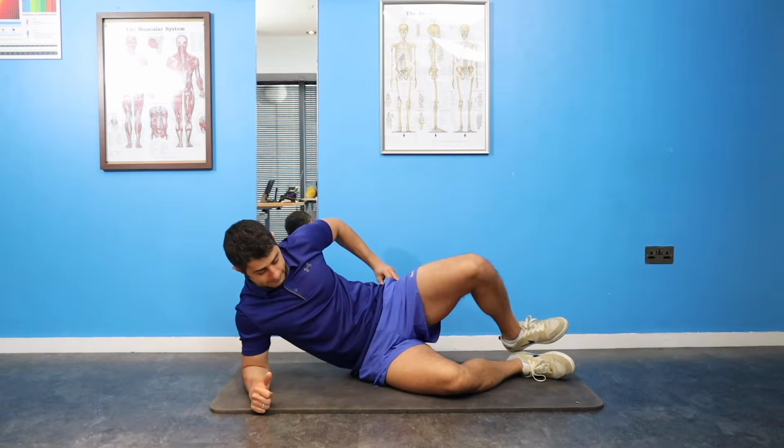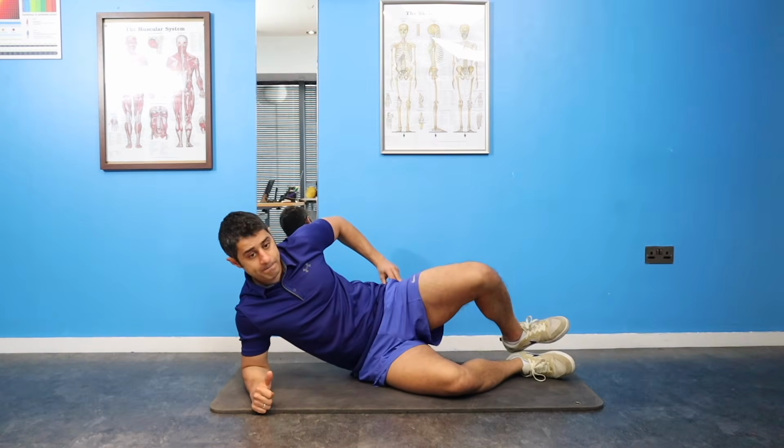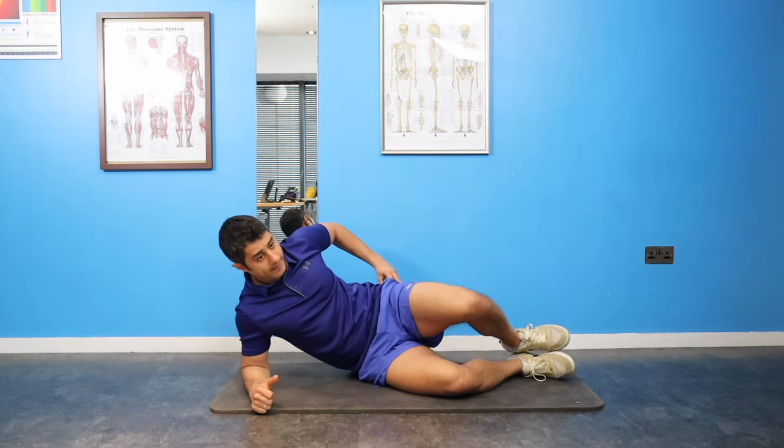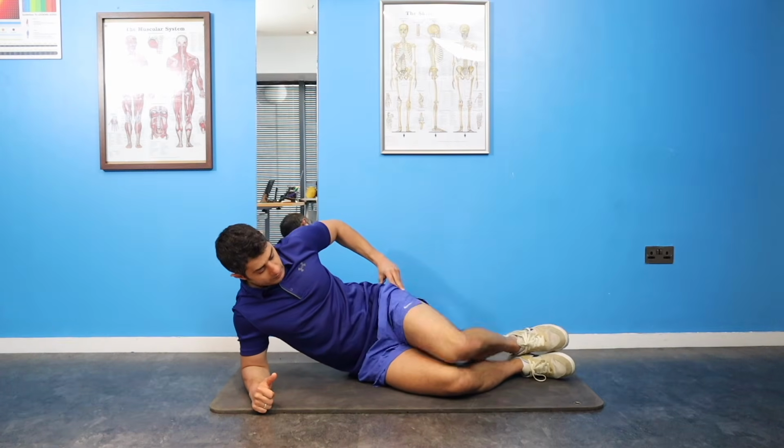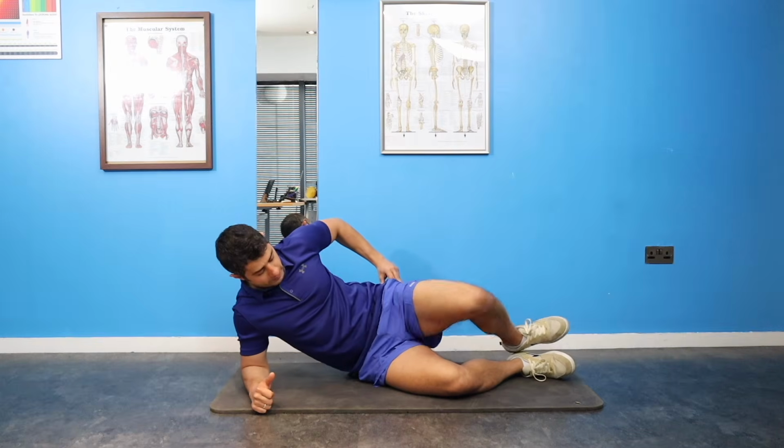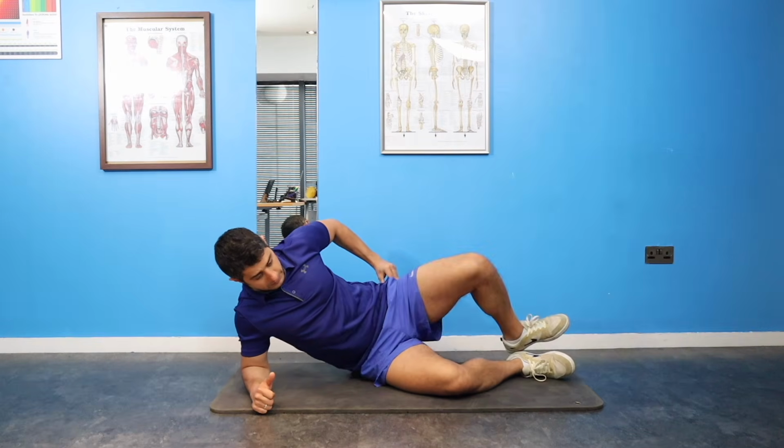And studies have shown that if you have a stronger hip, you put less pressure on your lower back. You're going to try this exercise for 3 sets of 8 to 10 and progress it to 15 repetitions on each side.